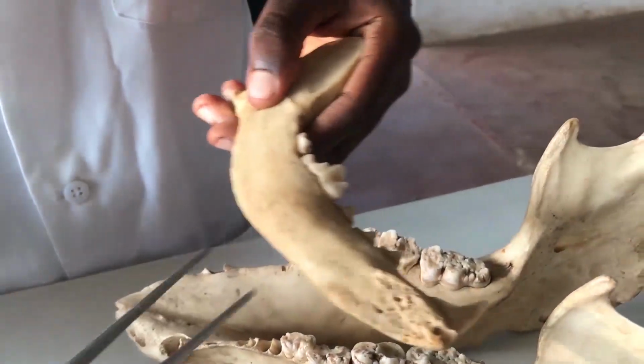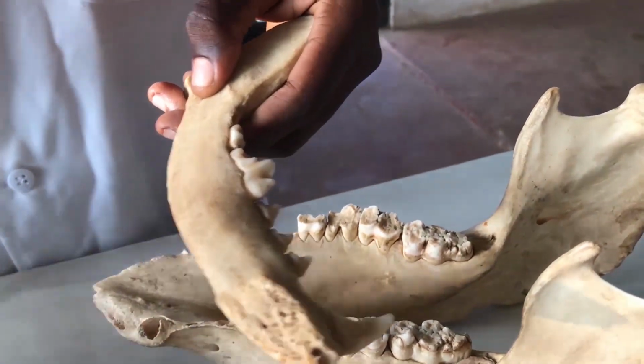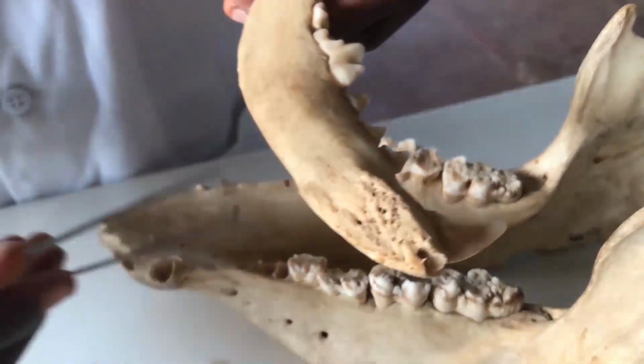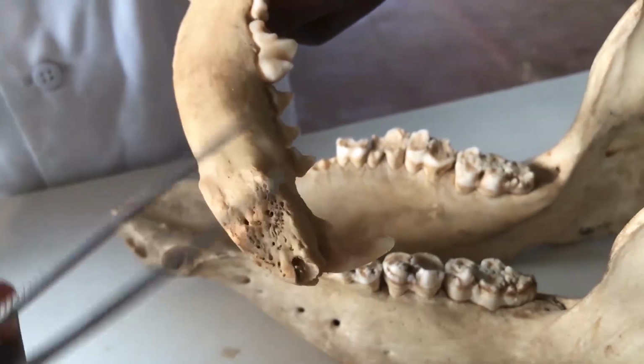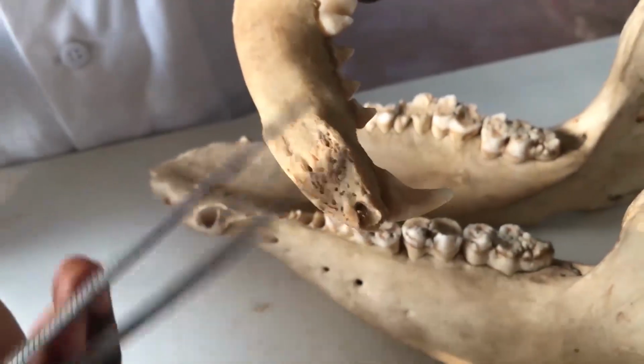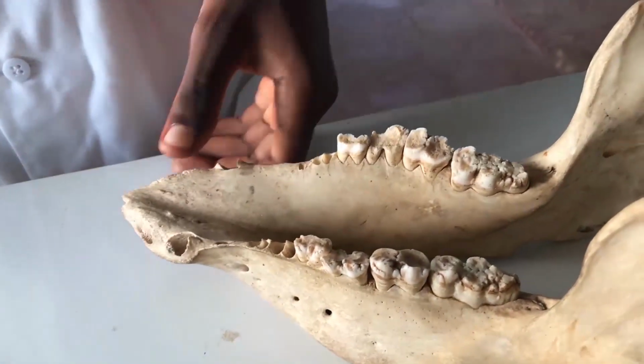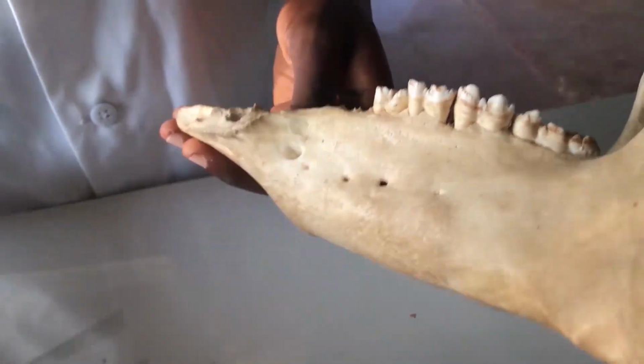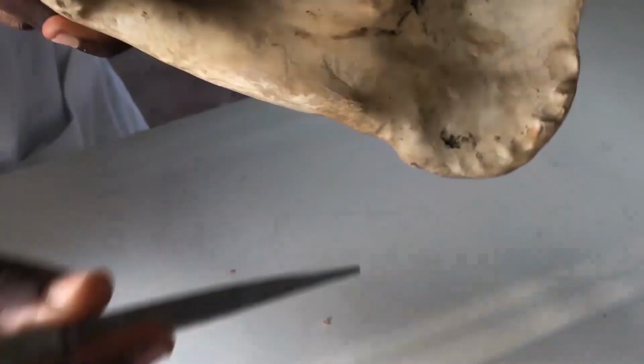We also have the symphysial surface, where the two halves of the mandible come to meet. That's along the mandibular symphysis. This is the symphysial surface. Then we have the vascular impression. The vascular impression can also be seen here.